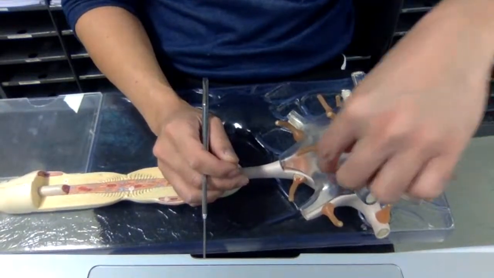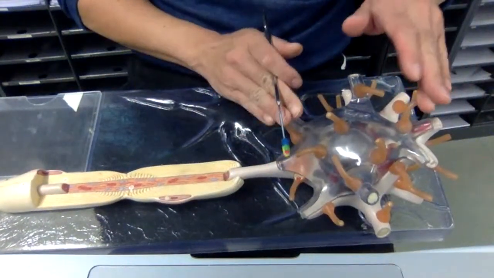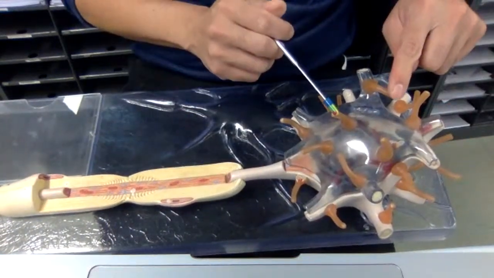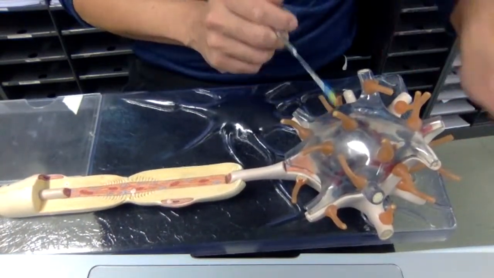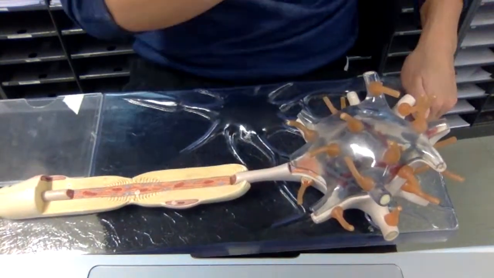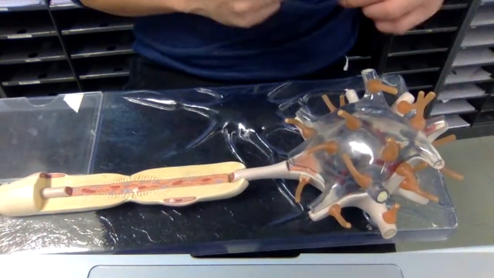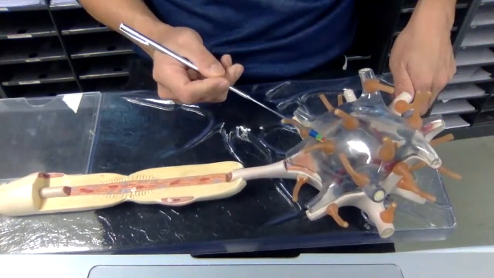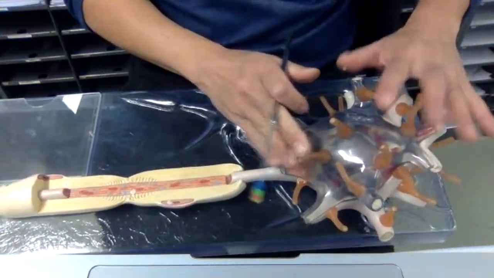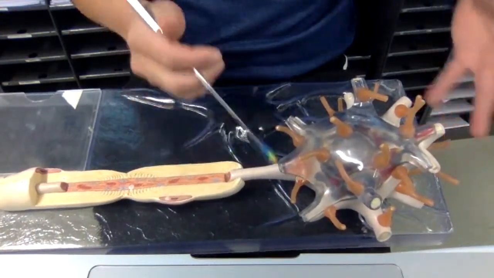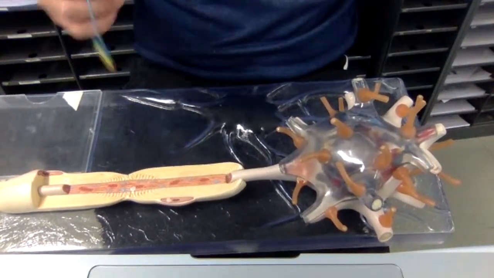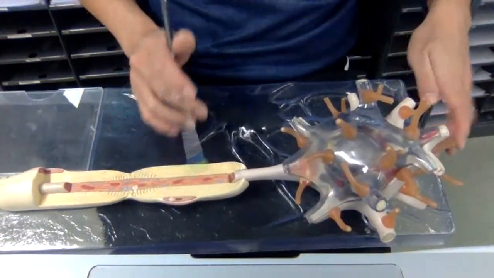These weird rubbery Hershey Kisses looking things, those are actually axon terminals of different neurons. So this does not belong to this neuron. This belongs to another neuron that's communicating to it. So this is a synapse, an axon terminal synapsing on the dendrite. This is receiving lots of input. It's got a lot of dendrites, it's receiving lots of input. So who can tell me what shape of neuron this model is?